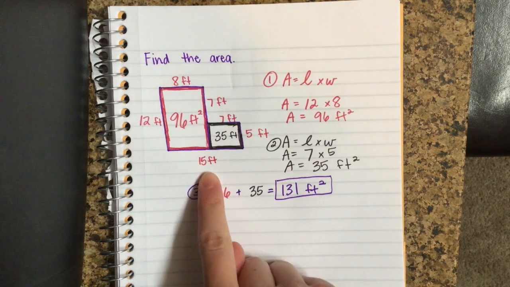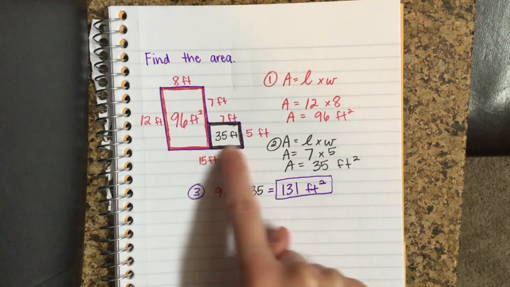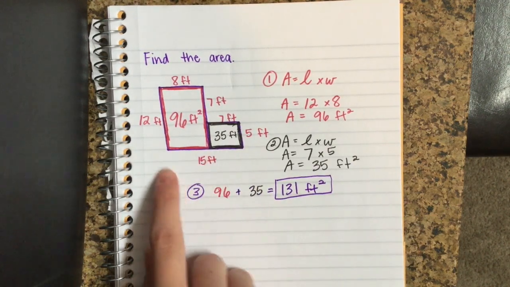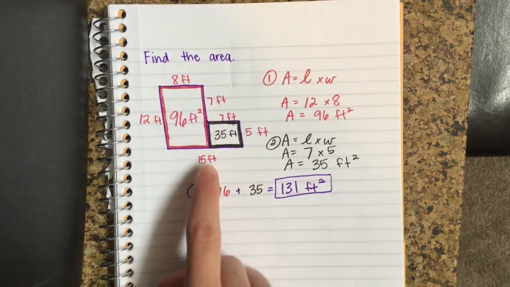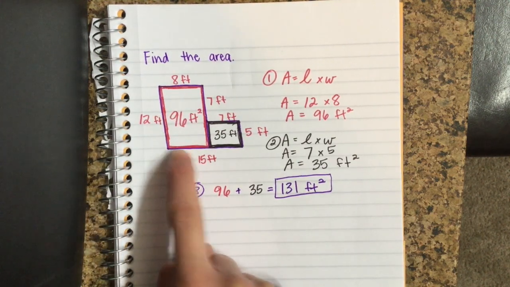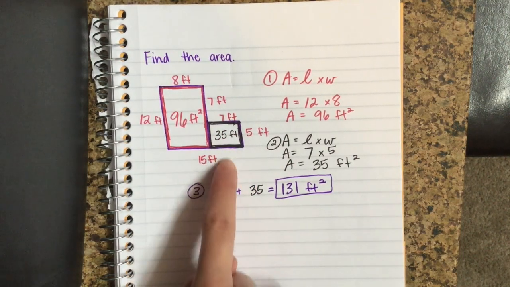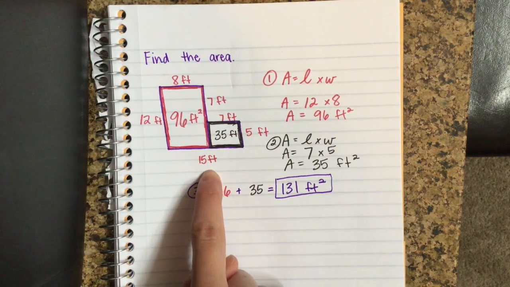And I just want to point out, this says 15 feet, which represents this entire bottom line here, but we broke it down into two separate rectangles. 8 feet is down here, and 7 feet is down here, so if we did 8 plus 7, we would get 15.